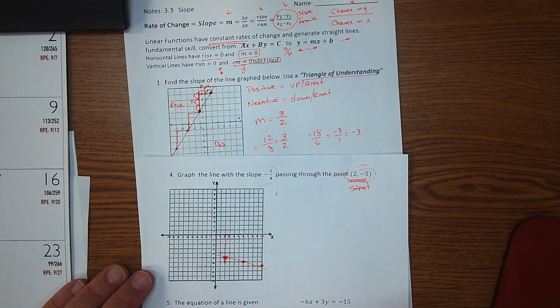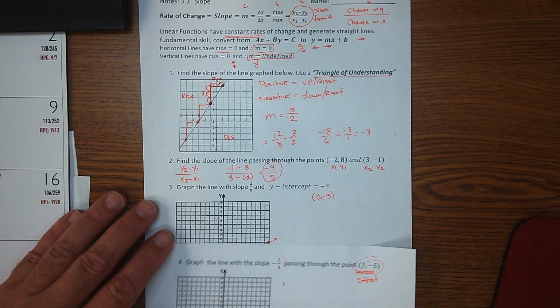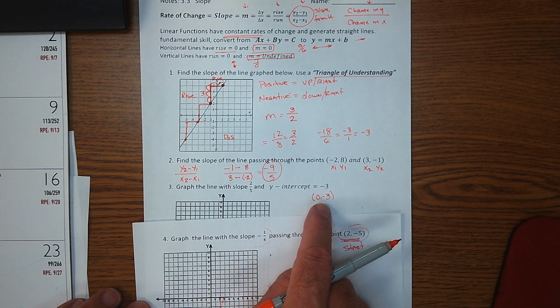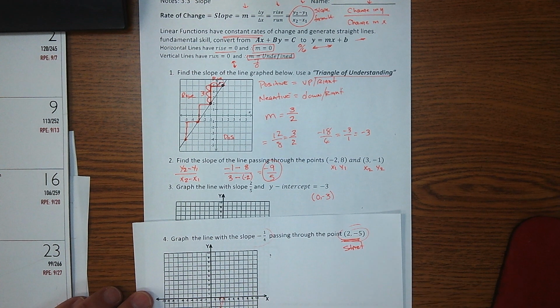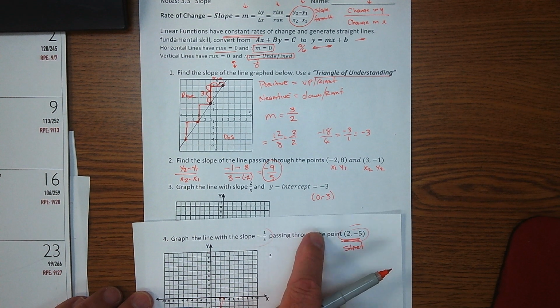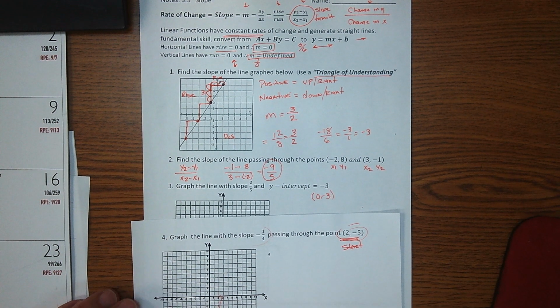Now, so the only difference in that is where the starting point is. Okay? So on this one here, the starting point was the y-intercept, but that point was still 0, negative 3. Now we just have a different starting point. We have 2, negative 5. It doesn't really matter. We're still the same way. Okay? Just have a different starting point. That make sense? You okay with that?